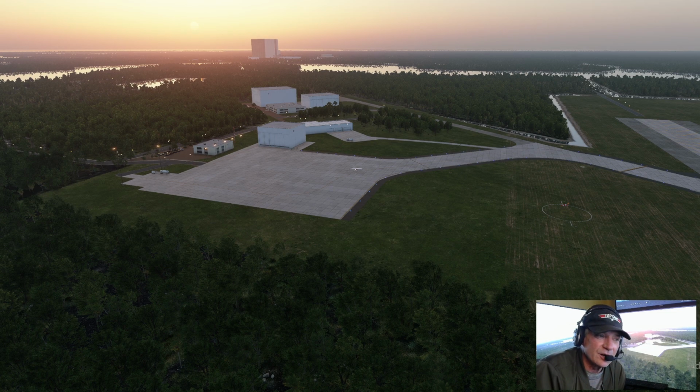And then as we get lower, timing the round out, we're going to have to kick the rudder in there to get the nose realigned with our landing direction so that we don't have any side forces on the airplane.